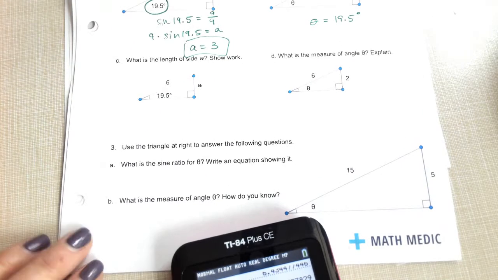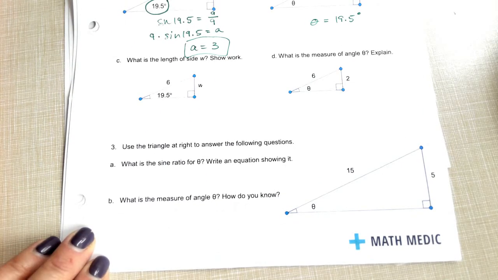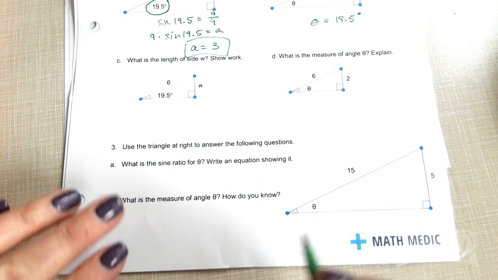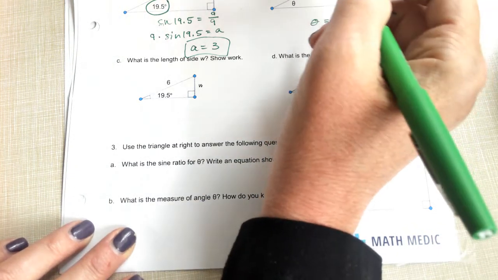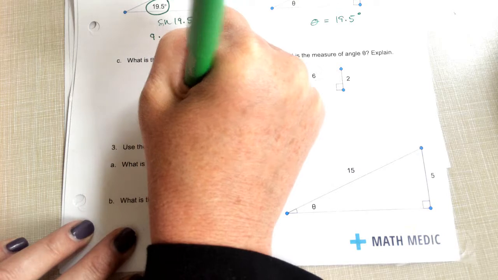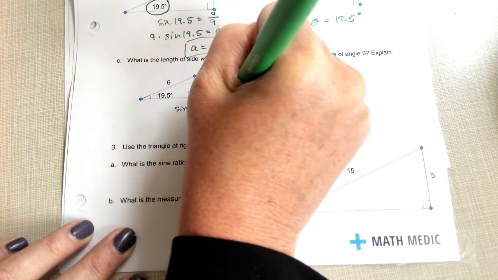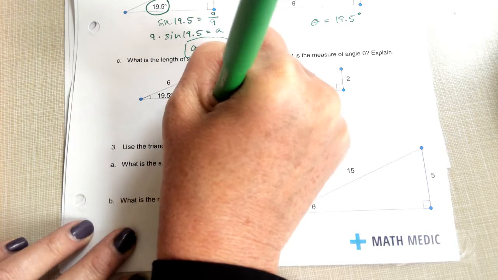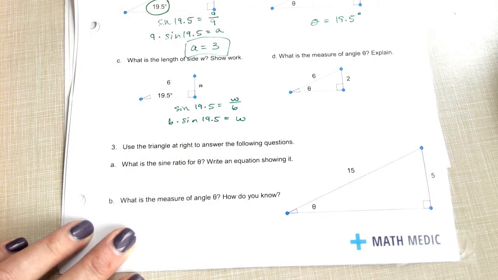Now, what is the length of side W? Show your work. All right, so I'm going to say that the sine of 19.5, same thing, is equal to W over 6. So 6 times the sine of 19.5 is equal to W.